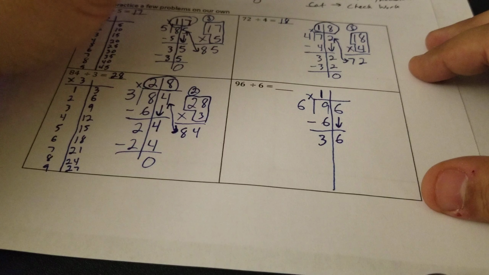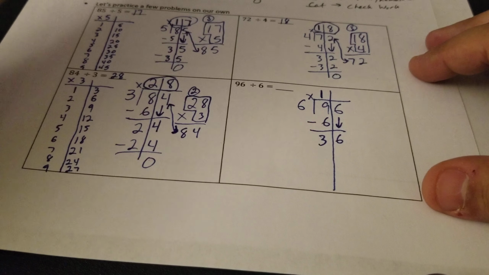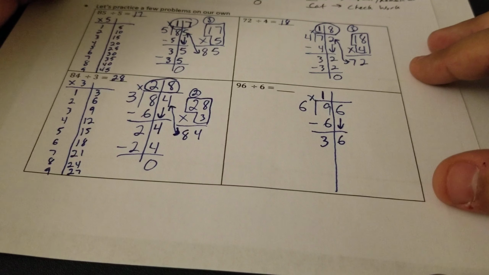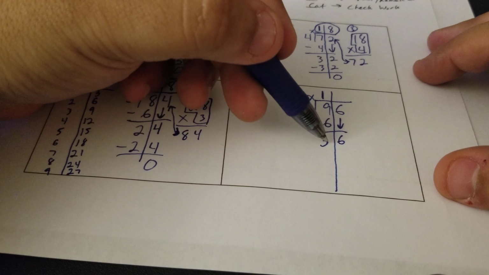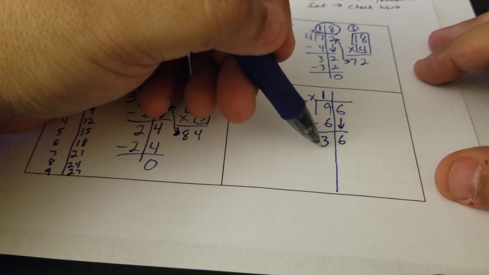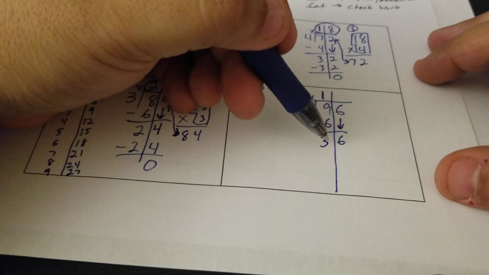I just did all those first four division steps real quick through constant practice. It's always in the order: dad, mom, sister, brother, rover. And then repeat if you need to: dad, mom, sister, brother, rover. And then when you finish, cat is the absolute last step. So we are here at 36. This is not the remainder because the columns are not filled up. So now I've got to go back to dad.